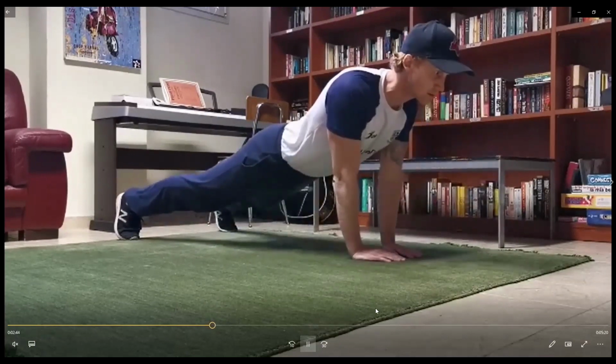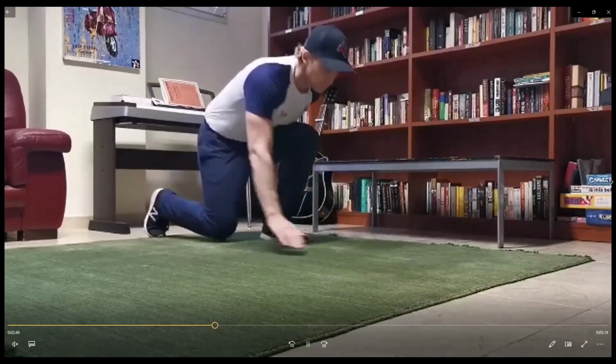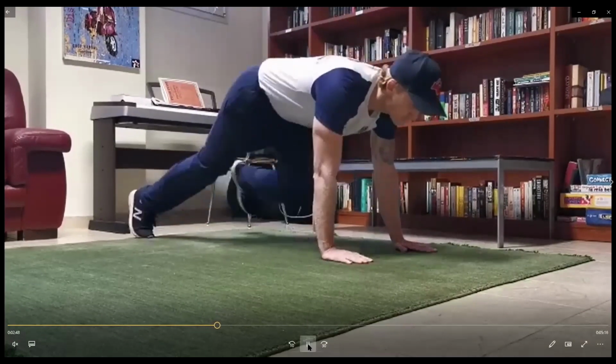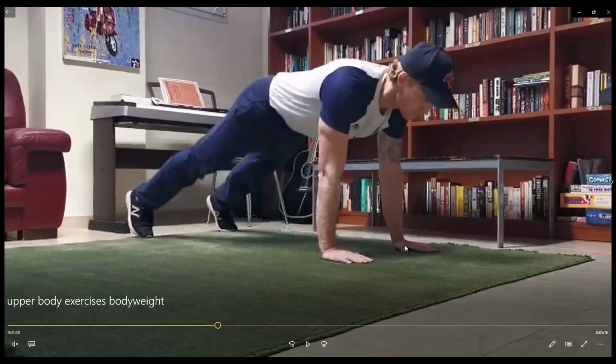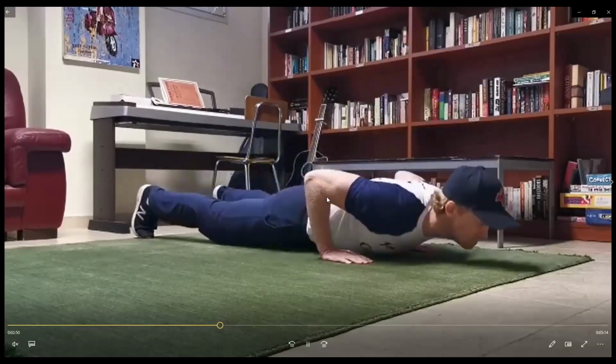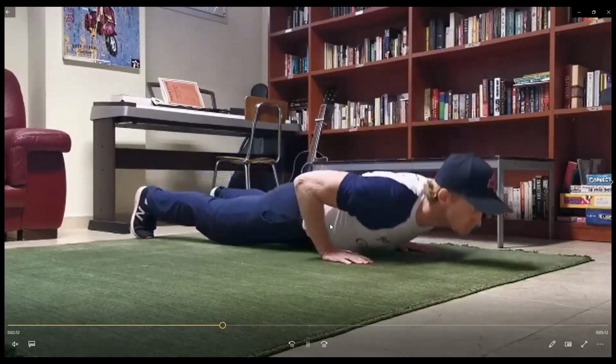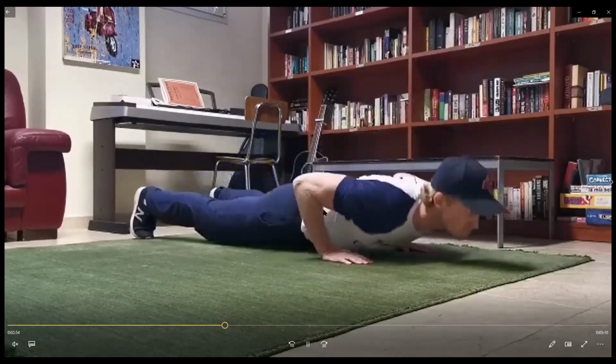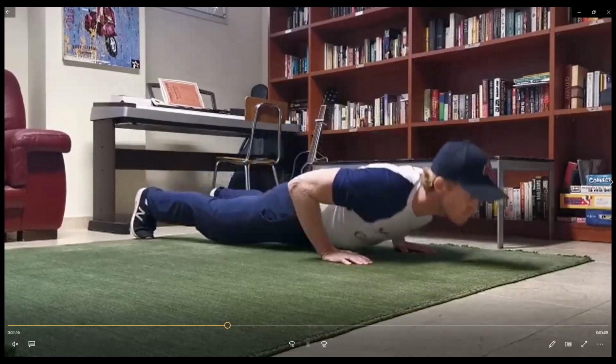After this one, we're going to go to the triceps push-ups. In this case, the hands are basically under the shoulders. With the normal push-ups, usually we are a bit wider, but in this case, we're just below the shoulder. We try to keep our elbows as close as we can to the body in order to work better with our triceps.